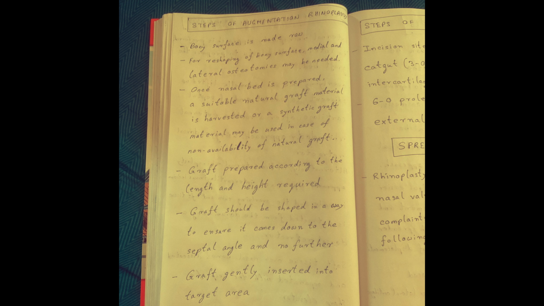Alternatively, in the internal rhinoplasty approach, intercartilaginous incision is made and the overlying skin and soft tissue is retracted from the dorsum using a dorsal retractor. Soft tissue over nasal bones dissected and separated with the help of a sharp elevator. Bony surface is made raw. For reshaping of bony surface, medial and lateral osteotomies may be needed.